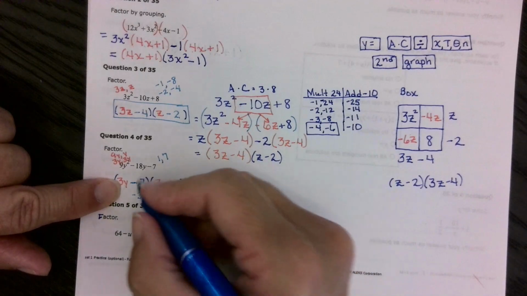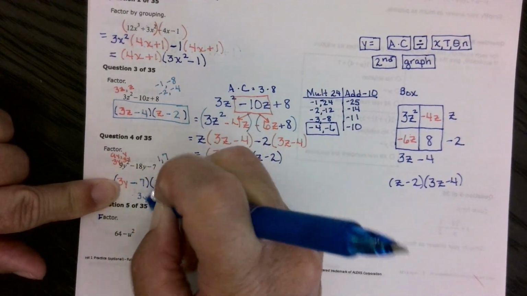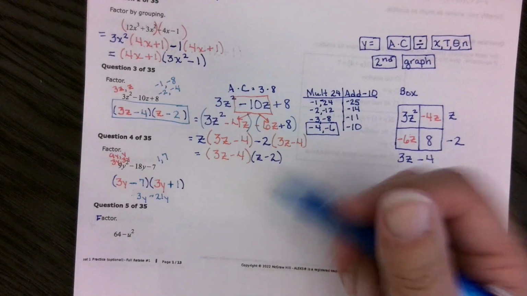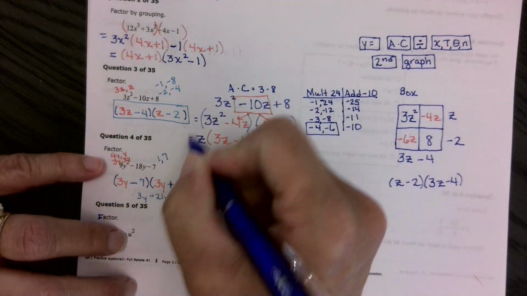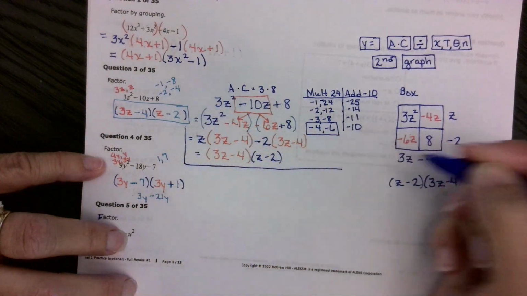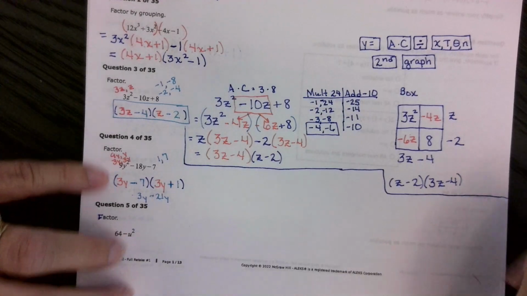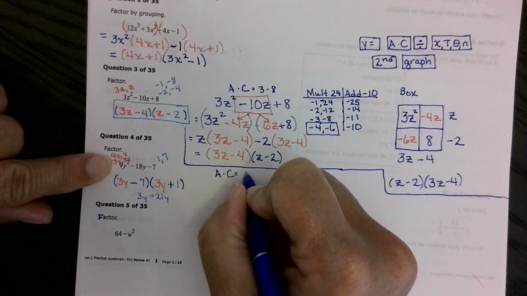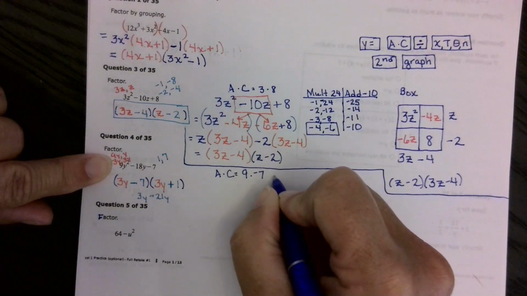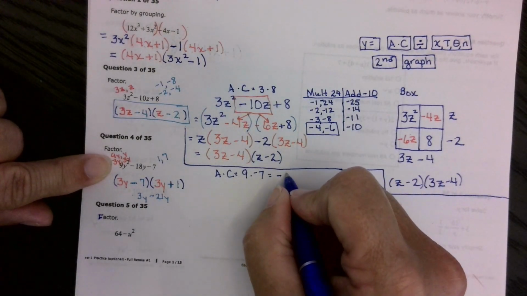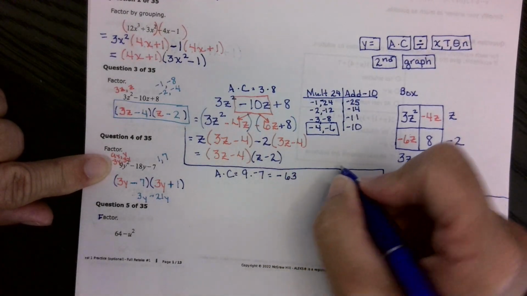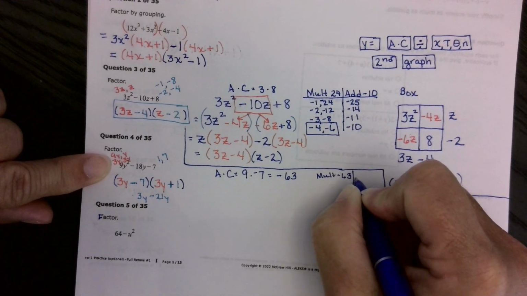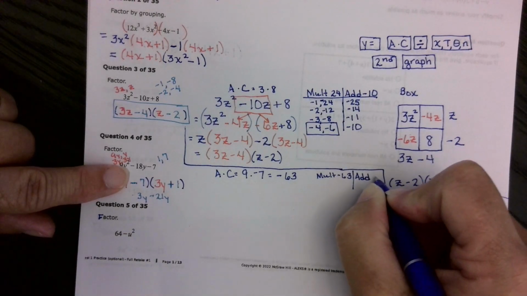Now, positive 3y, negative 21y, that gives me a negative 18y. Okay, for the other two, let's see if I can fit all this in. For both of them, you're going to do AC. So you're going to say 9 times negative 7, which gives us negative 63. What multiplies to give you negative 63 and adds to give us our middle term, which is negative 18?